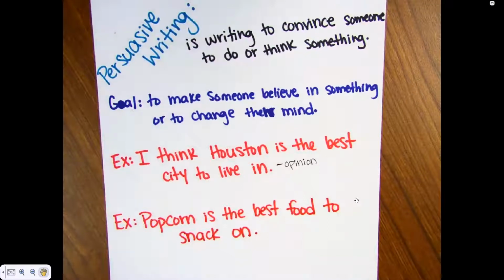Is that a fact or an opinion? Walter, is that a fact or an opinion?